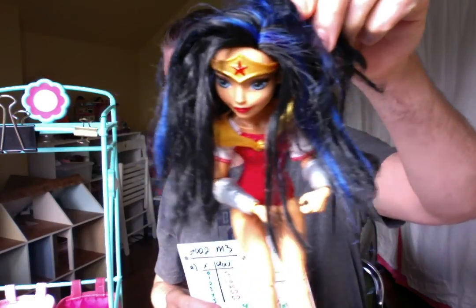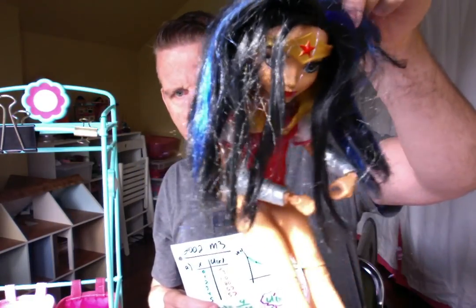First one is an energy function. Ooh, energy function. Let's get set up here with the old handy American Girl doll, fancy stand. Okay, I'll take this down. You can do it. Wonder Woman says you can do it.